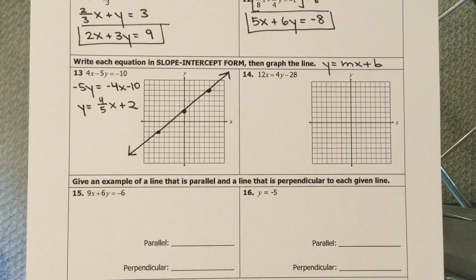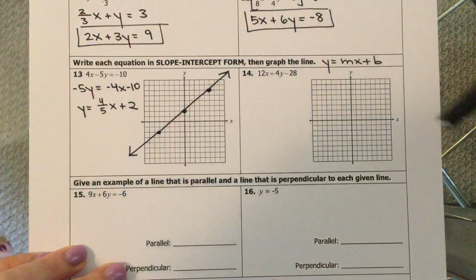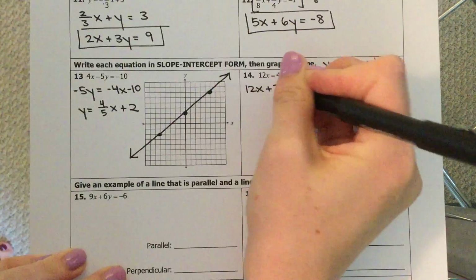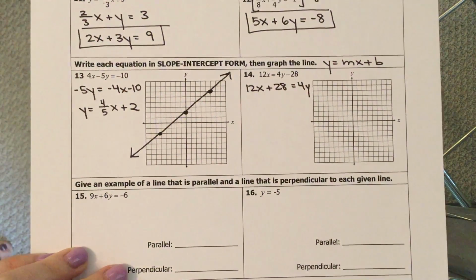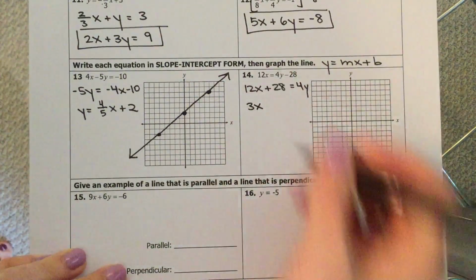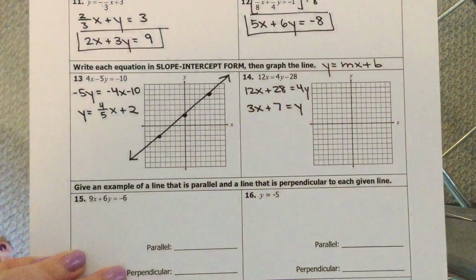Okay, we can do something very similar for number 14. This one, since the y is already on the right, you might as well leave it. So I'll start by adding the 28 over to the other side. So I have 12x plus 28 is equal to 4y. And then to get the y by itself, I would divide everything by that 4. So 12x divided by 4, 28 divided by 4, and then this y is now just by itself.